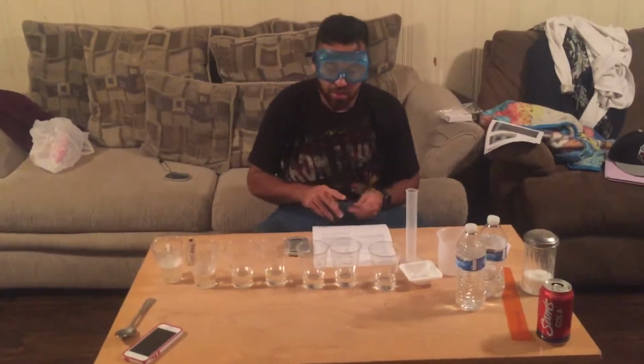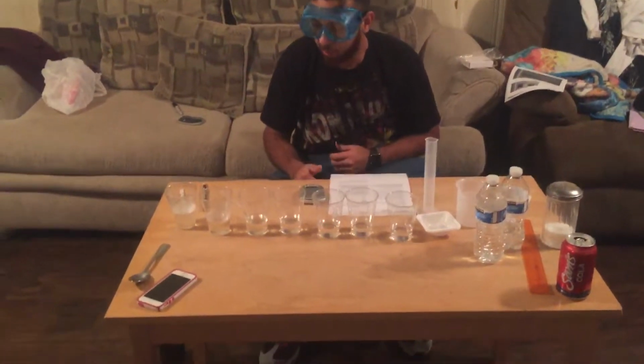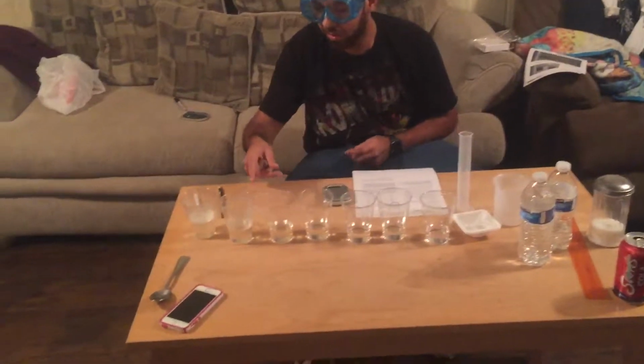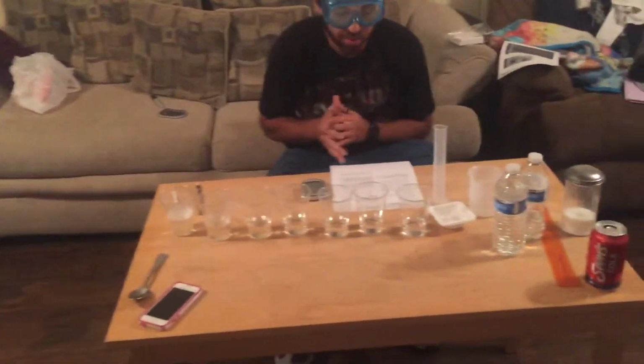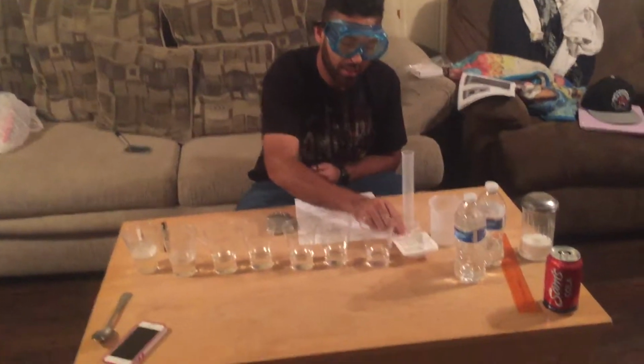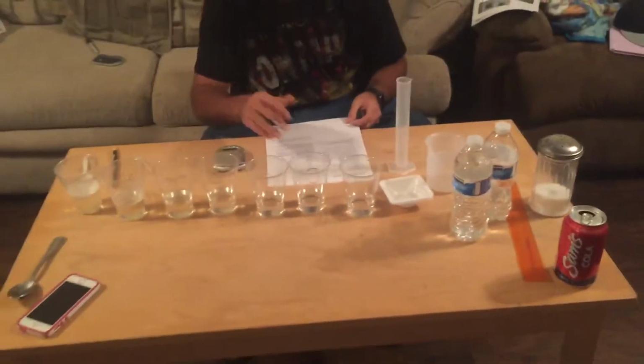Today I'm going to do the Exploring Density Lab. Right here I have my 7 cups prepared with my sugar solutions, from 0, 10, 20, 30, 40, 50, 60%. I have all my materials here: graduated cylinder, the weigh boats, the purified water, the sugar, and the beverage, a flat carbonated beverage. I already prepared the solutions and let the sugar dissolve in them.